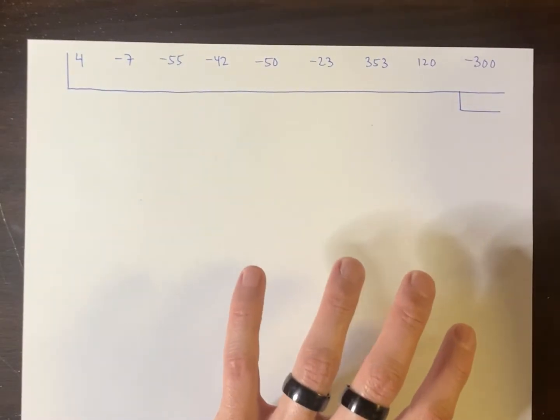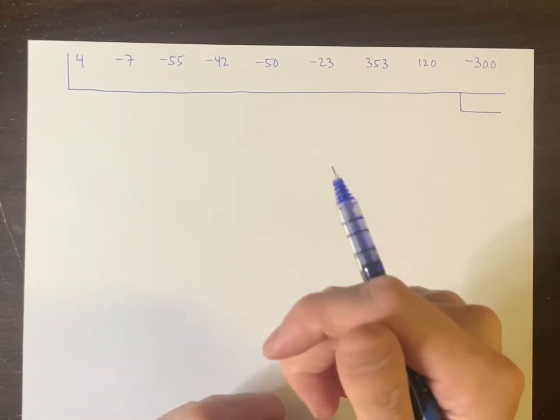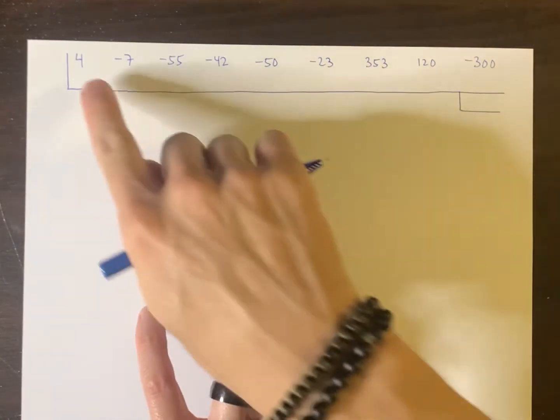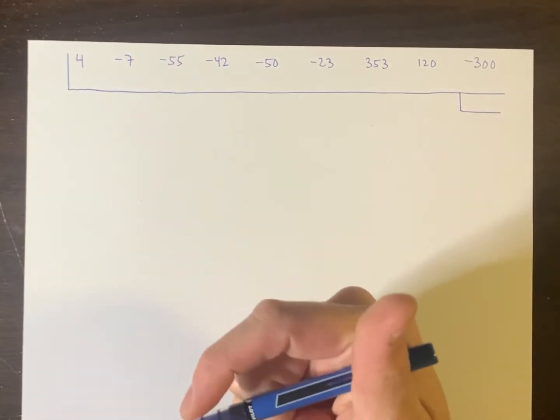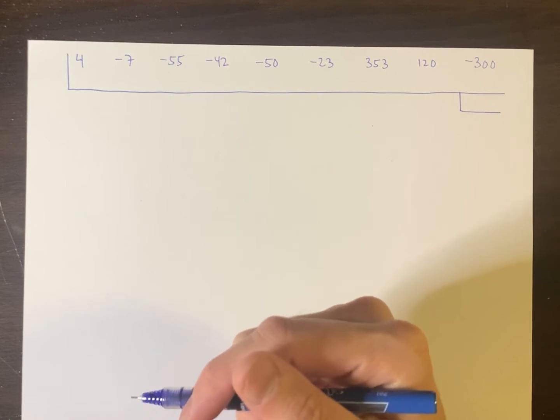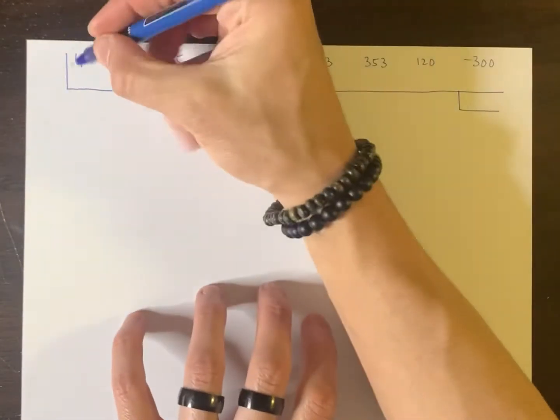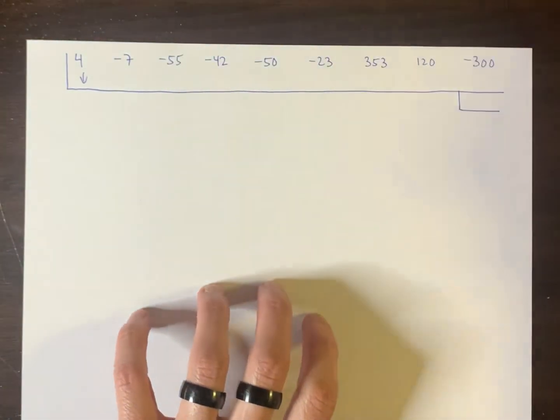So looking at homework number 20, we want to find all the zeros of a given polynomial. And these are the coefficients that came from the polynomial. And if you look at the equation, there are no missing powers, so we don't have to fill in any zeros. So let's begin the synthetic division process.